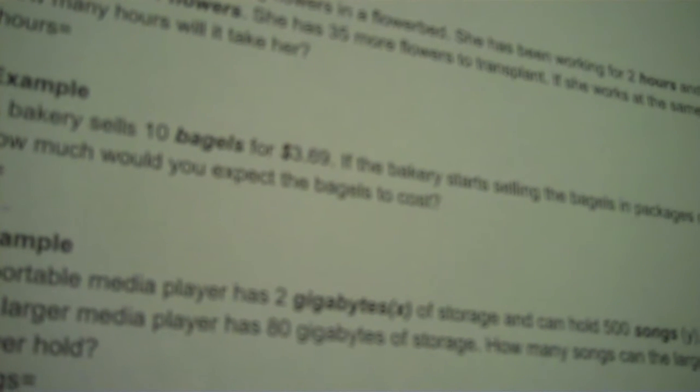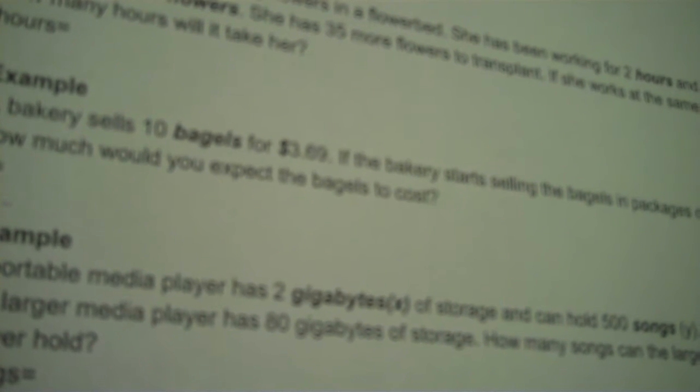Okay, next example. A portable media player has 2 gigabytes of storage and can hold 500 songs. A similar but larger media player has 80 gigabytes of storage. How many songs can the larger media player hold? So you're finding the songs. So the units are gigabytes and songs.